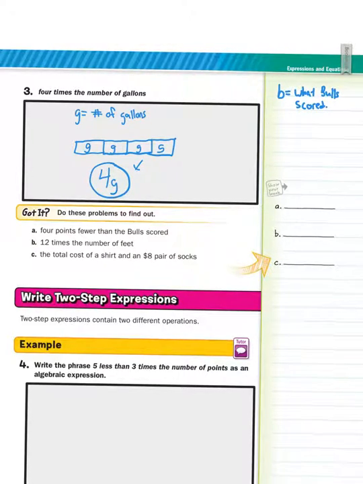Okay, now step 2 is we're going to draw our bar diagram. So do this with me. Remember, you start with the variable B, what the Bulls scored. So we're going to draw a rectangle and put a B in it. That's what the Bulls scored. Remember, we don't know what that is, though.